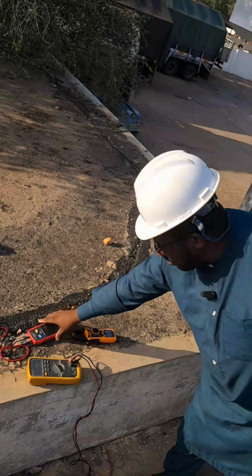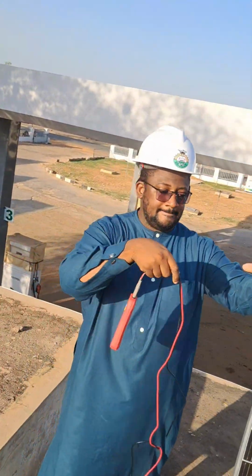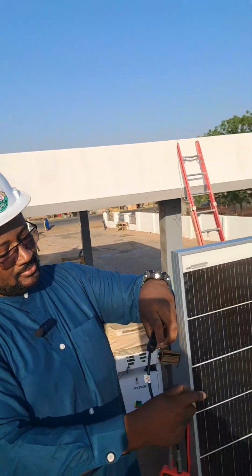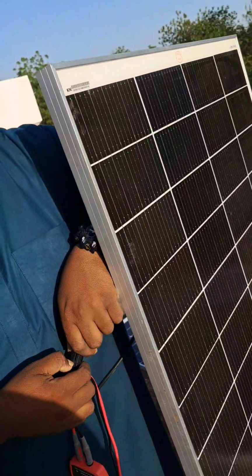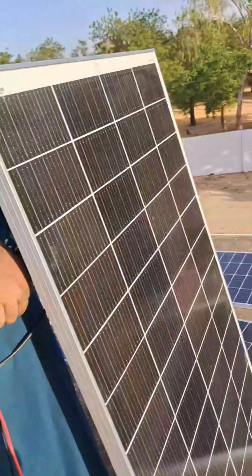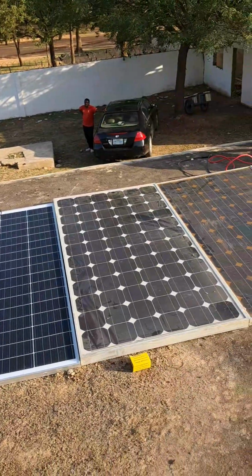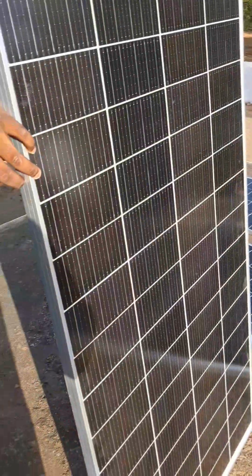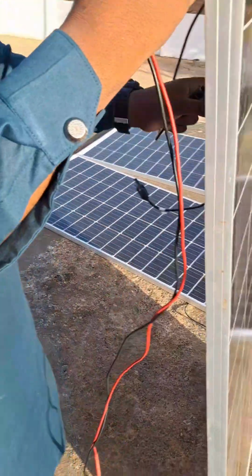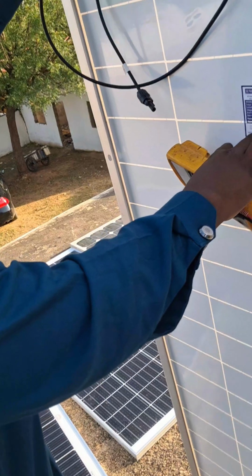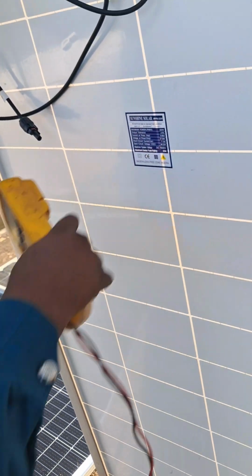Okay, now let me place the solar meter. Okay, before placing the solar meter, let us use the multimeter to measure the open circuit voltage. Initially, it is rated 46.22, right? Open circuit voltage. So let us see. Okay, can you see it?